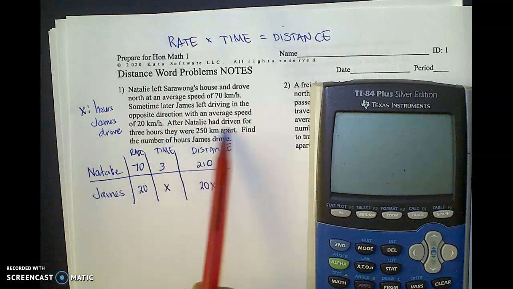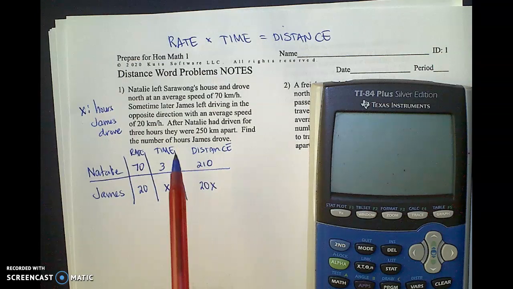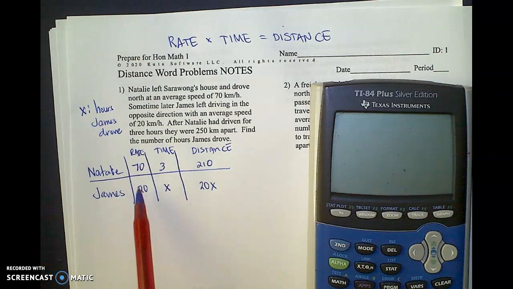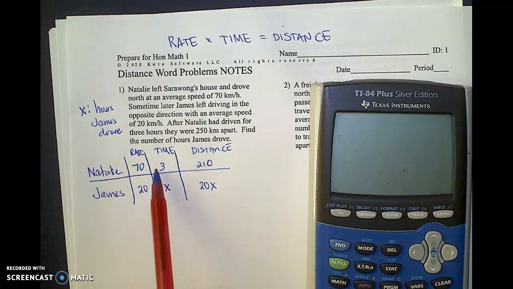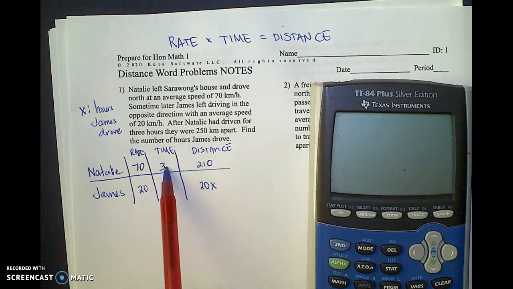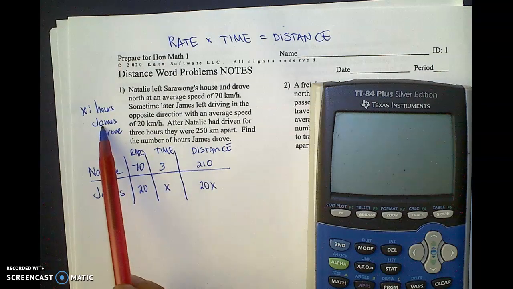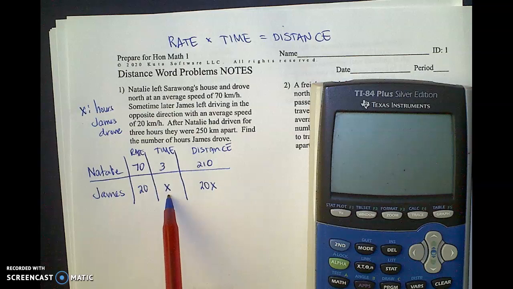And it says here, after Natalie had driven for 3 hours, they were 250 kilometers apart. Again, we're going to need to find the number of hours James drove. Alright, so now you notice that we put the 70 and the 20 in the respective places for Natalie and James under the rate column. Now we're going to fill in the time column. That's the time driving. So we know here that Natalie drove for 3 hours, and that's why I have 3 in this box. We're going to put x in this box for James's time, because again, we don't know how long James has been driving. So that's our x.